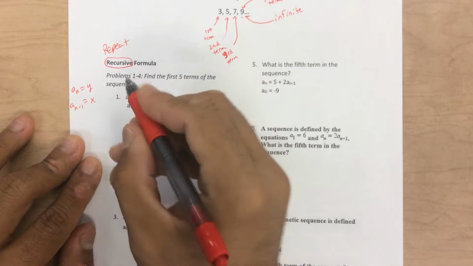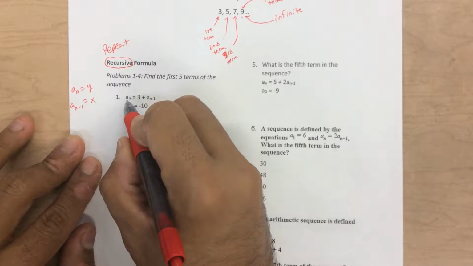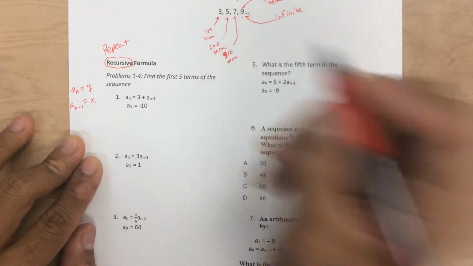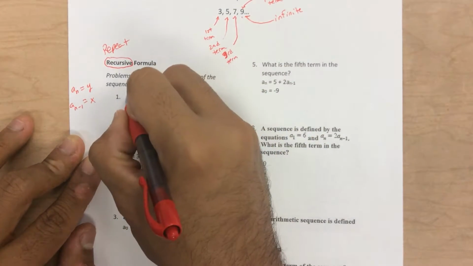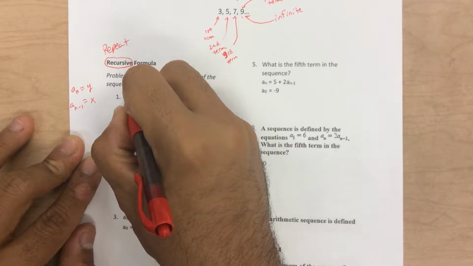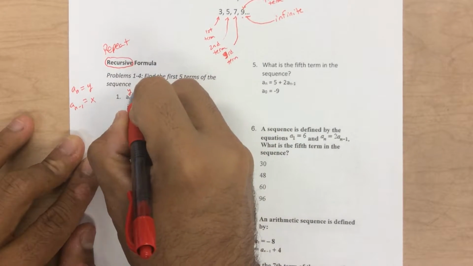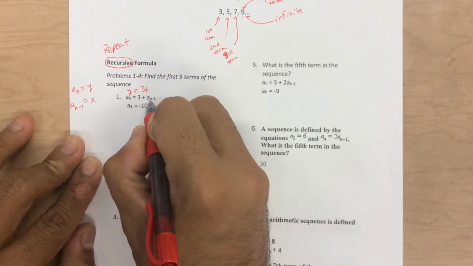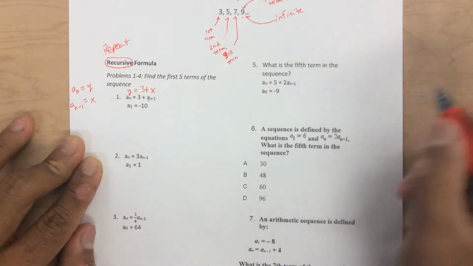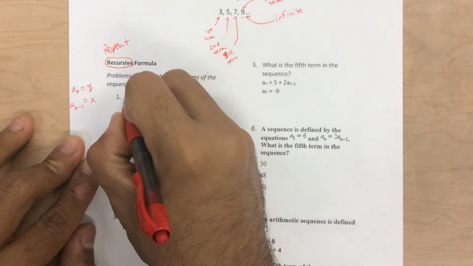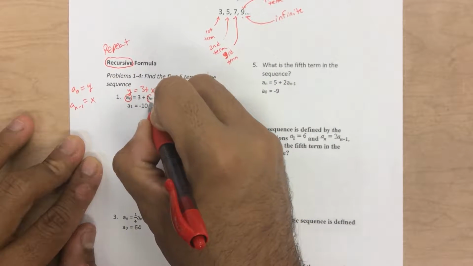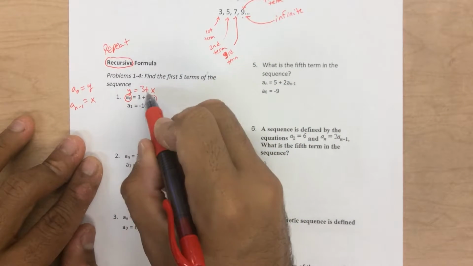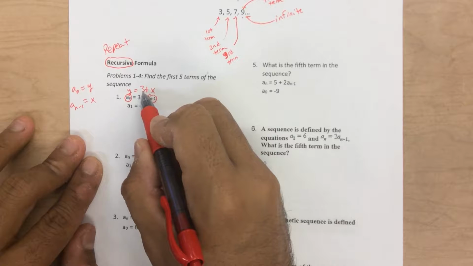Well, they're telling me that my function or my pattern is a sub n equals 3 plus a sub n minus 1. Well, here's the thing. Instead of this a sub n, I'm going to put y, because I said that was equal to y, equals 3 plus, and then a sub n minus 1 becomes x. Okay? So this becomes y, that becomes x.